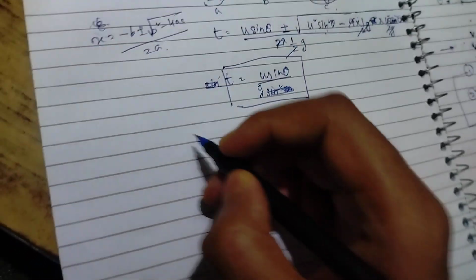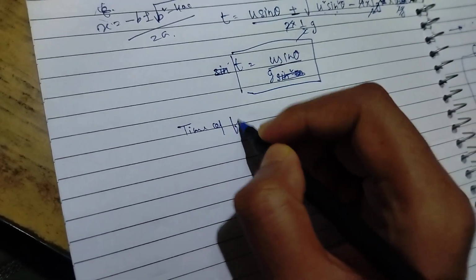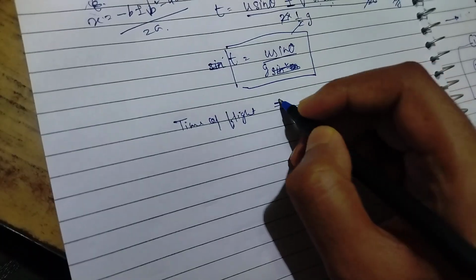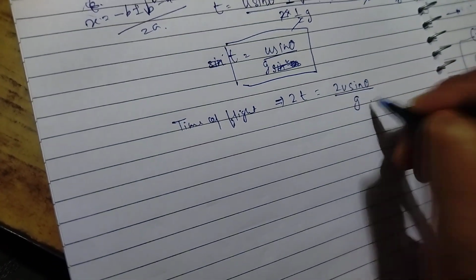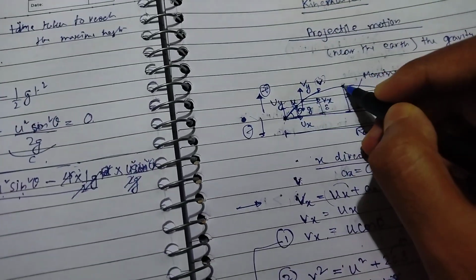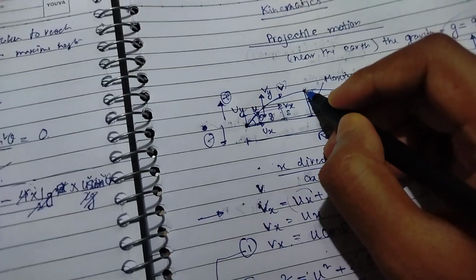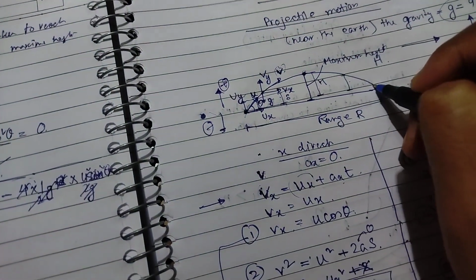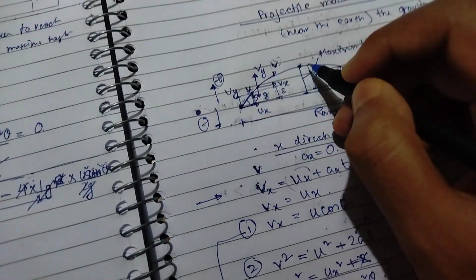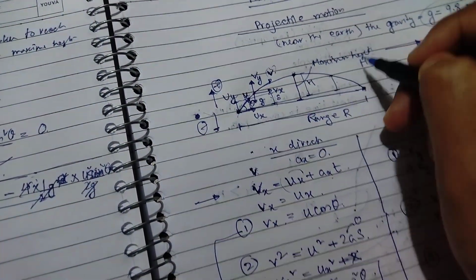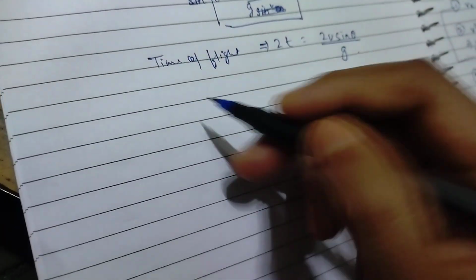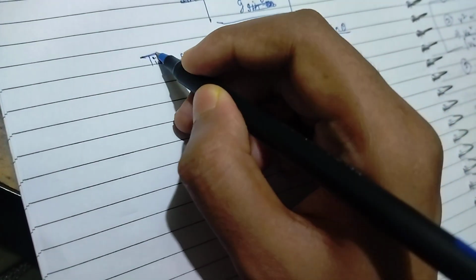So if we calculate the time of flight, it would be 2 times t. Why? Because it will take the same time to go from here to here and from here to here. The time would be the same for both of them, especially in a vacuum medium. If air drag is present, there is a different case. We will study it later, I think.